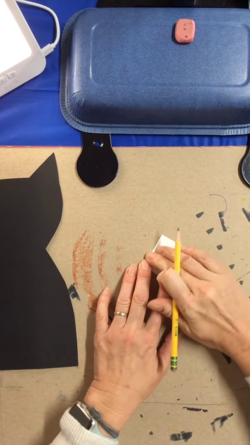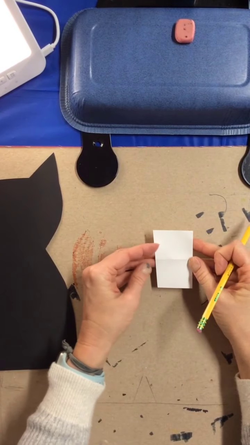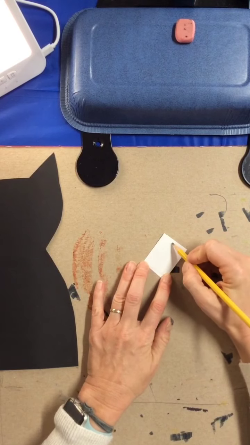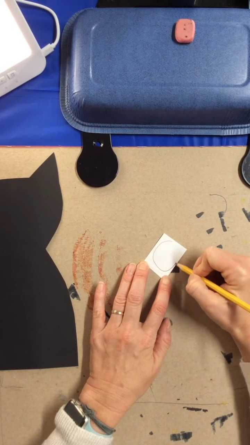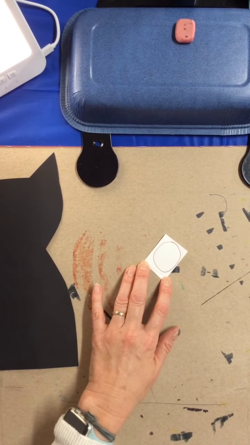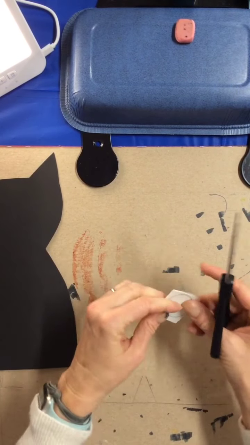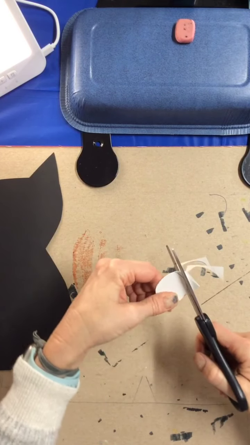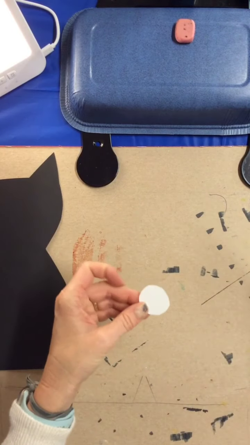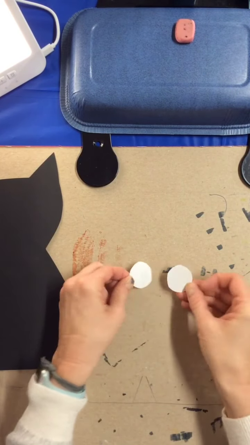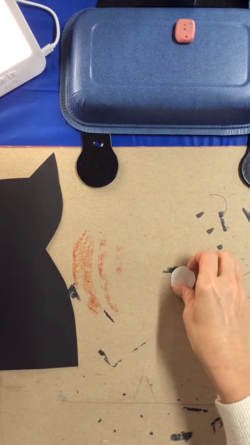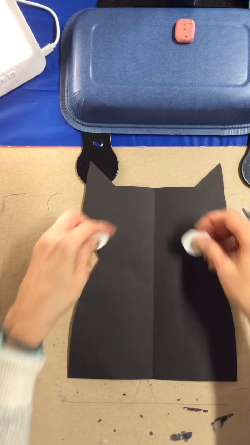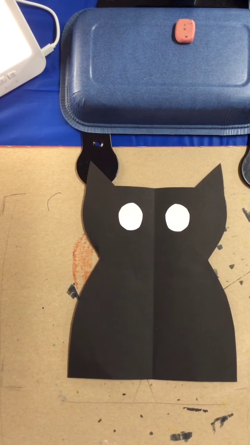And now what I'm going to do, like I said, it's a rectangle that I folded in half. And I'm going to draw a big oval or circle. Leave that paper folded. And then I'm going to cut it out. And again, symmetry. When you open it up, you have two of the same. So on our cat, those will be my eyes. So cute.